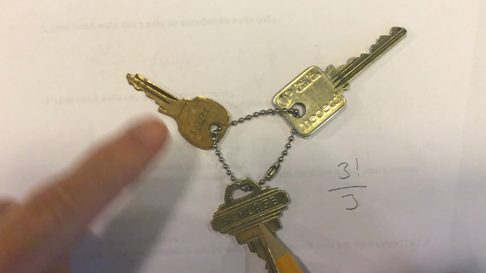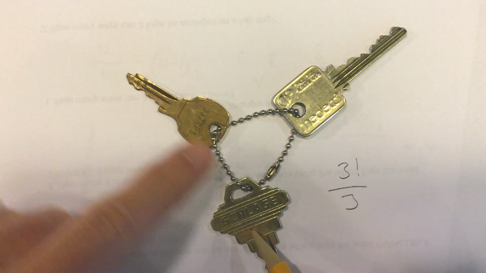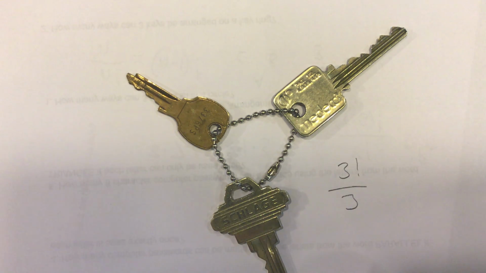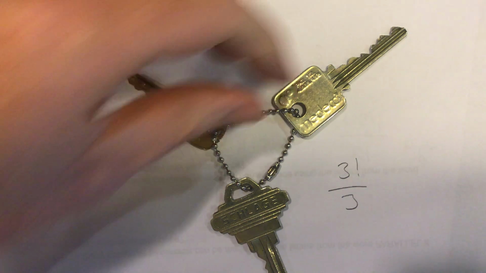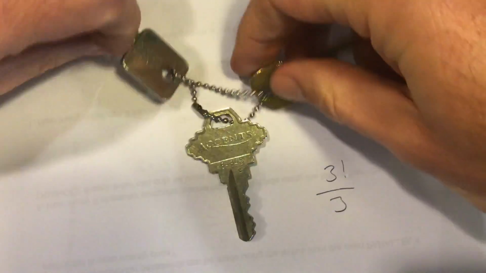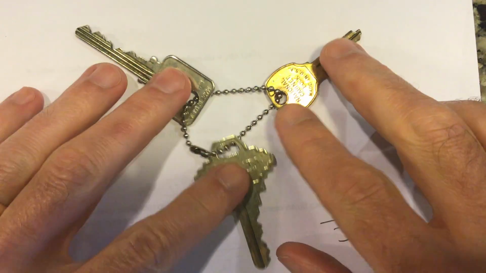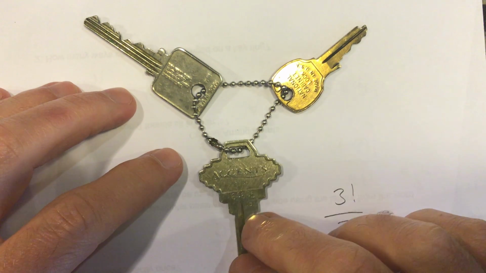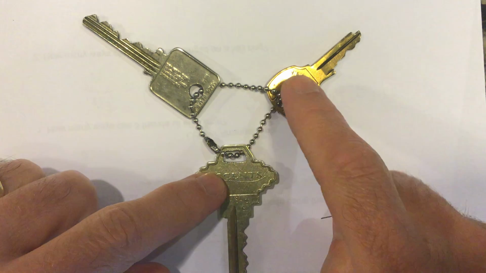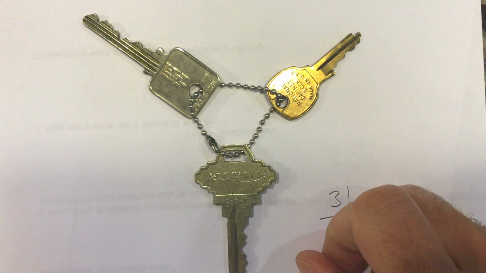The only question is, do I have my mail key on the left and the pool key on the right, or vice versa? But notice, with the key ring, I could simply flip it over. And now I still have the house key on the bottom, but now I have my mail key to the right and my pool key to the left.